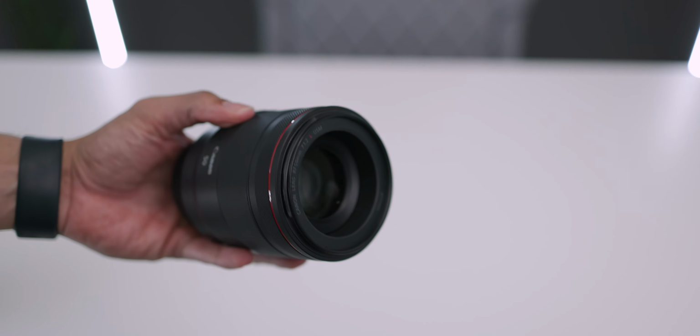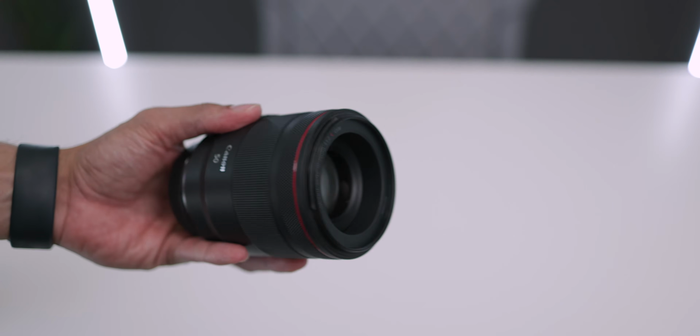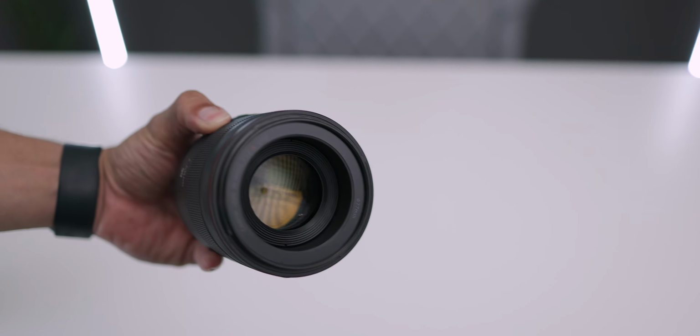Not that it's slow, but its focusing system is just out of place for a modern lens. What I mean by that is the actual front element of the lens moves back and forth. You feel it on the lens, you hear it, and I'm not sure why Canon went with this design instead of making it an internal lens element.